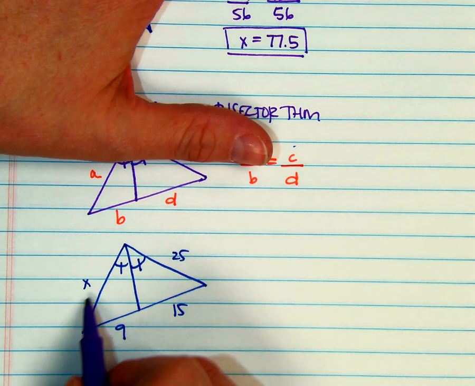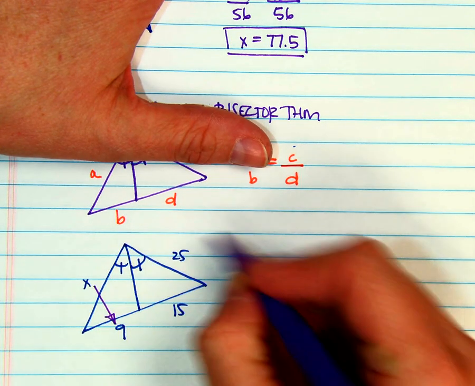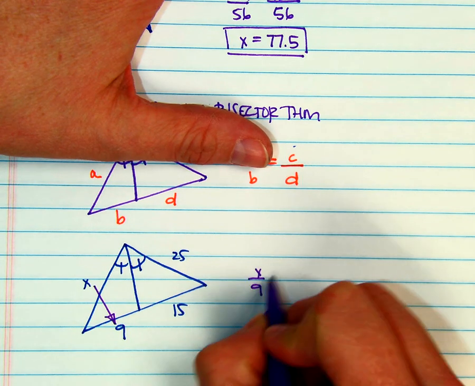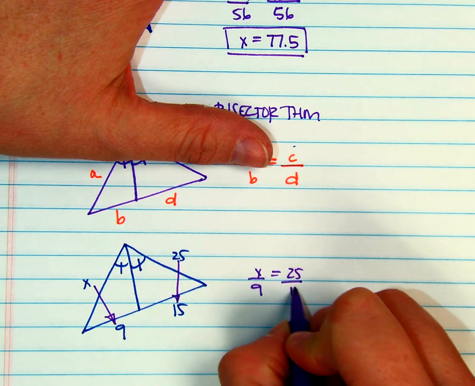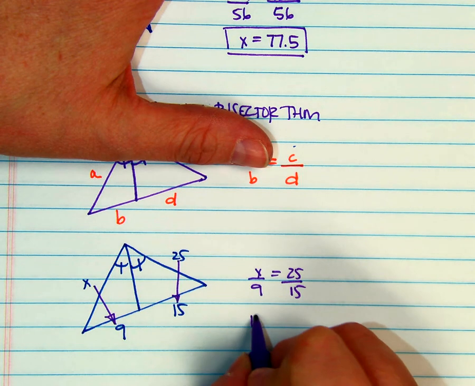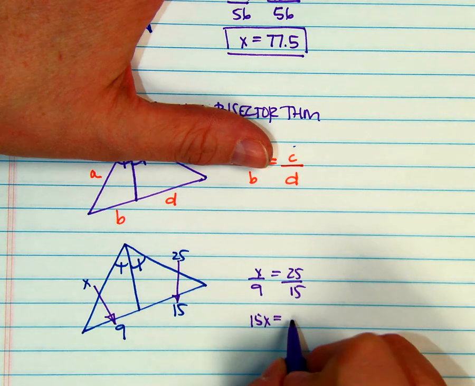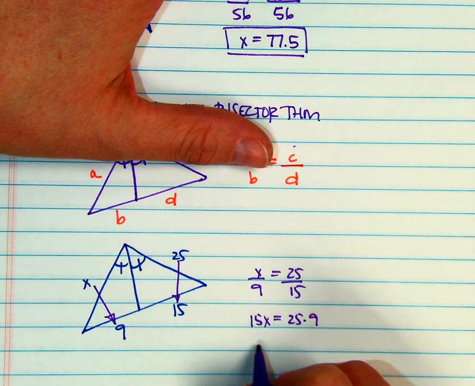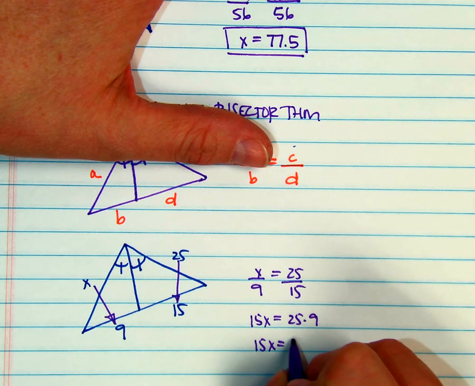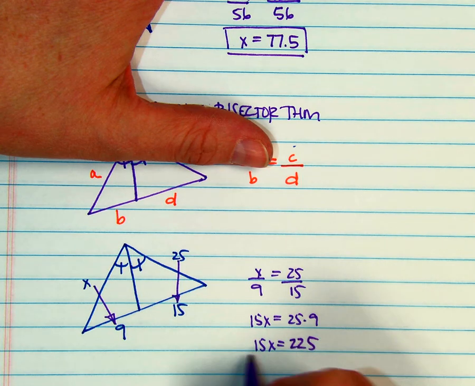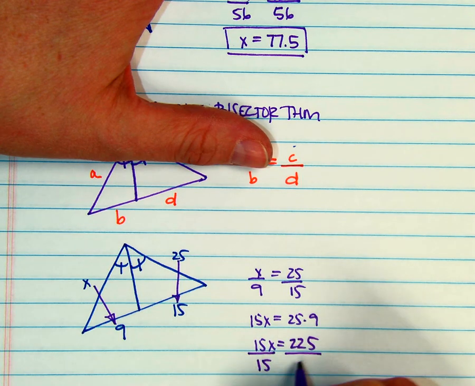So setting up my proportion, I can do x over 9 equals 25 over 15. Means and extremes, I have 15x equals whatever 25 times 9 is, and we have 225. I have no idea why I used my calculator for that. Divide both sides by 15, and x is going to equal 15.